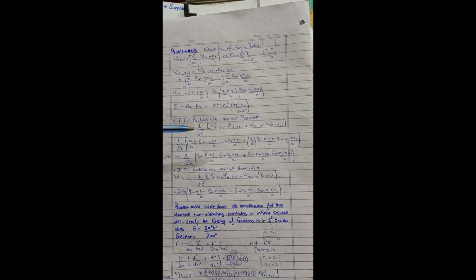for a two particle system you have to use the value of a, which is equal to 1 divided by under root n factorial. n is the number of particles. If there are two particles, so 2 factorial, which becomes equal to 2. So this is the value of a, meaning the normalization constant, you can say the amplitude of your wave function.